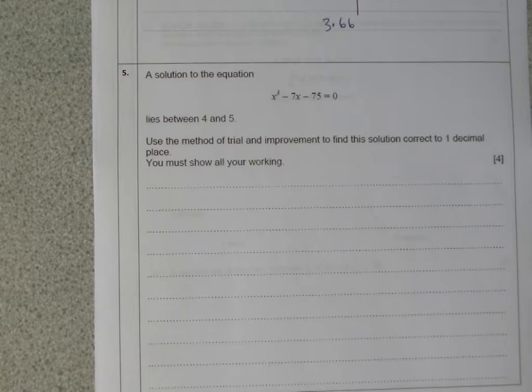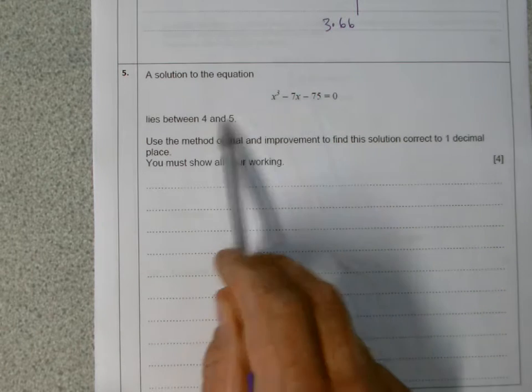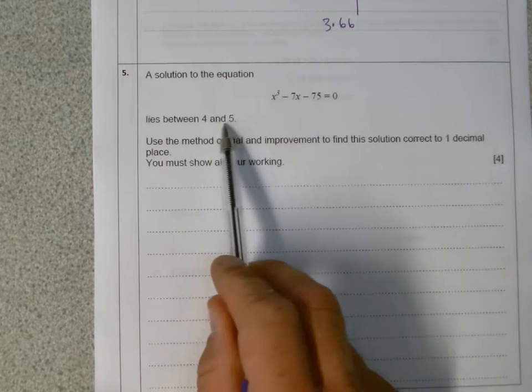Right, question 5. A solution to the equation x cubed minus 7x minus 75 equals 0 lies between 4 and 5. Use the method of trial and improvement to find the solution correct to one decimal place. Okay, so the answer to this is, as it says, between 4 and 5.